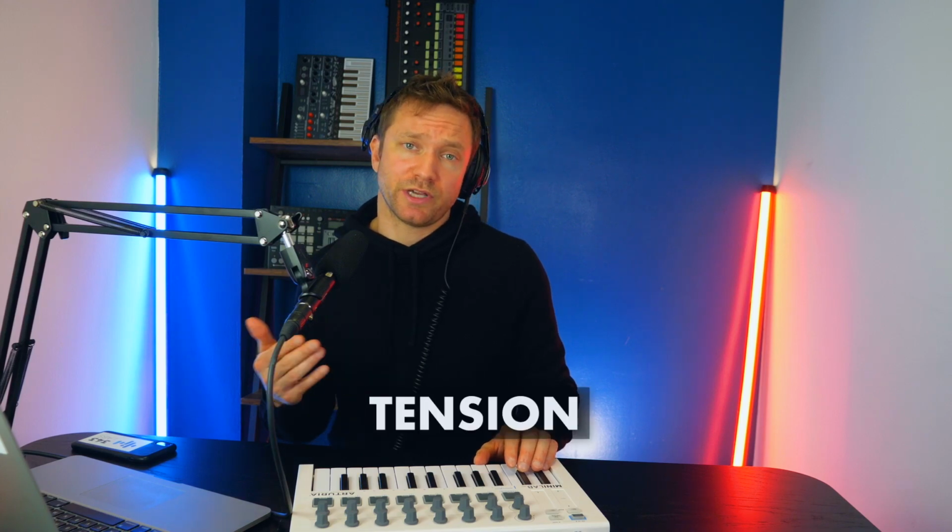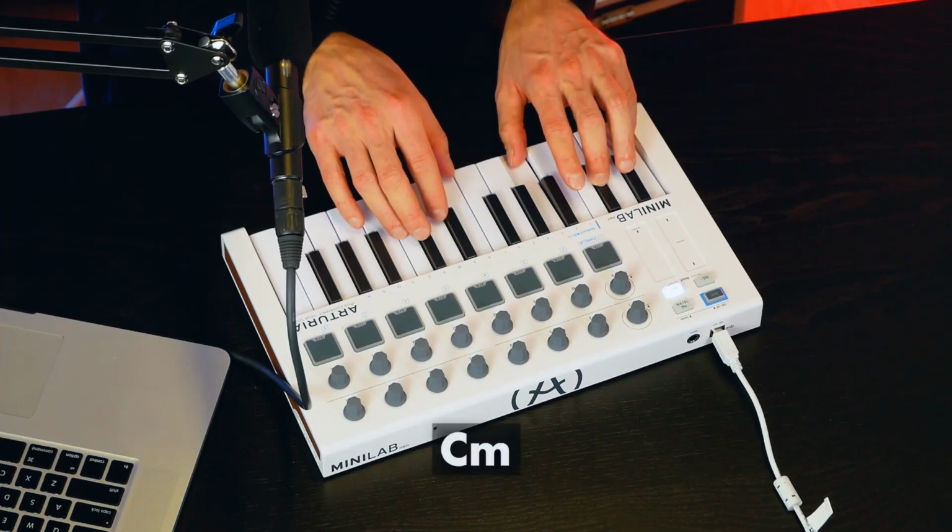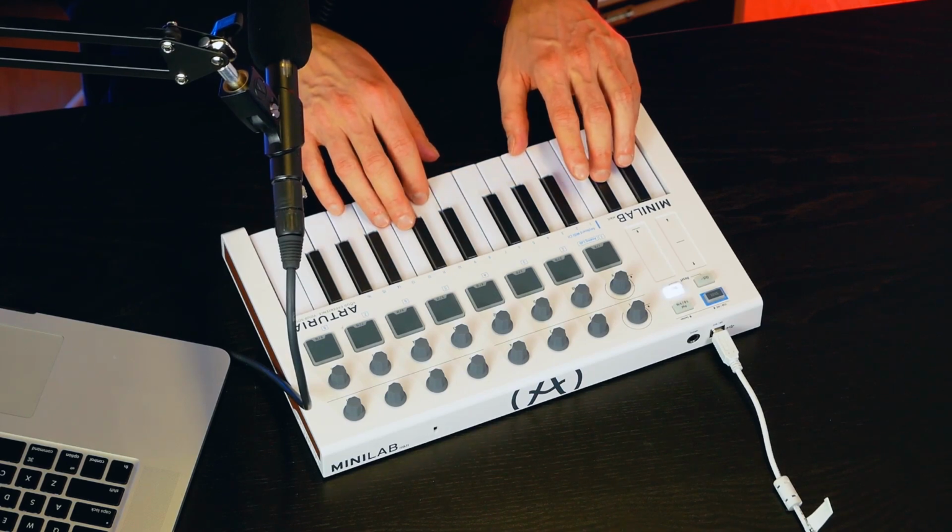As you'll notice, certain notes in a scale sound better than others played over a chord progression. Now, better or worse is debatable, but certain notes have more tension and other notes have more release. So C, for example, played over a C minor chord, has a lot of release or resolution. D has more tension.